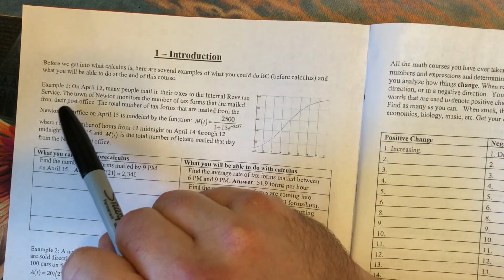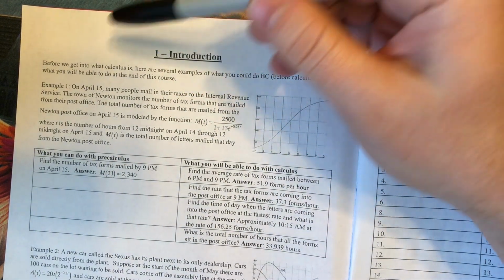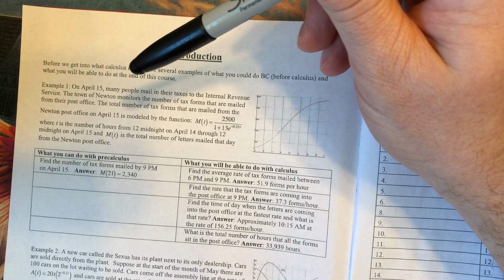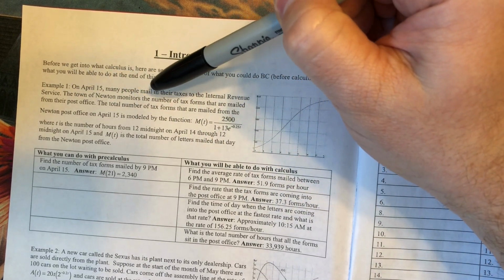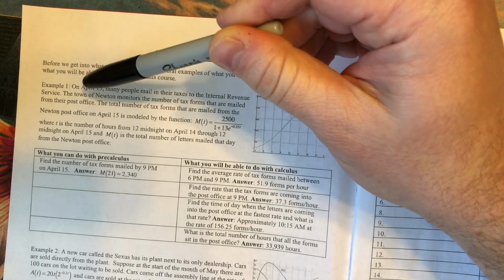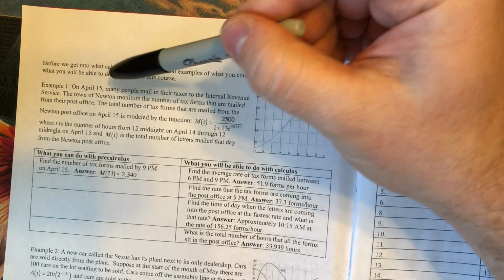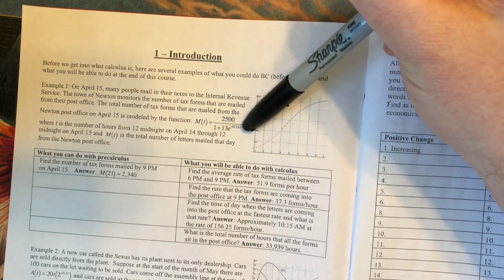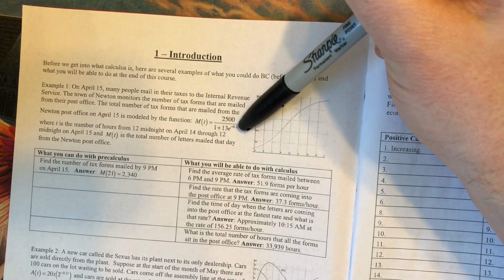It says, on April 15th, many people mail in their taxes to the Internal Revenue Service, because that's when they're supposed to be due, even though, depending on the year, sometimes they're due in July. The town of Newton monitors the number of tax forms that are mailed from the post office. The total number of tax forms mailed from the Newton post office on April 15th is modeled by this really simple looking function, 2500 over 1 plus 13 e to the negative 0.25 t.